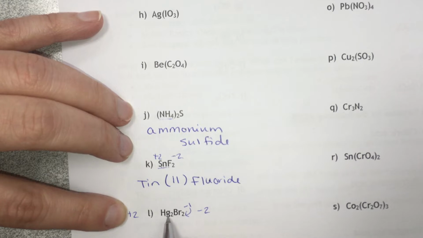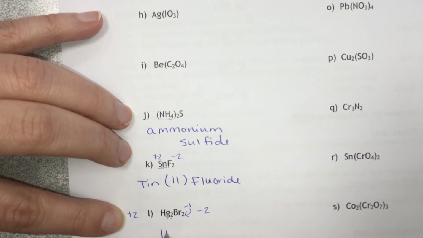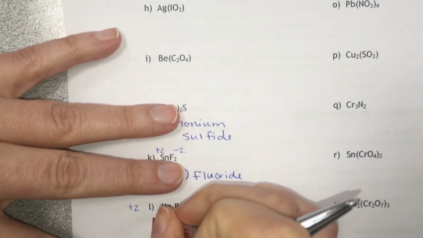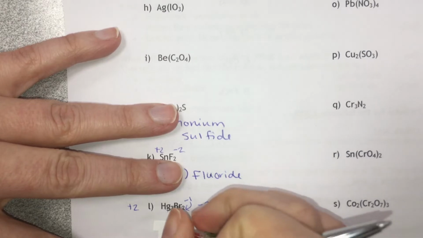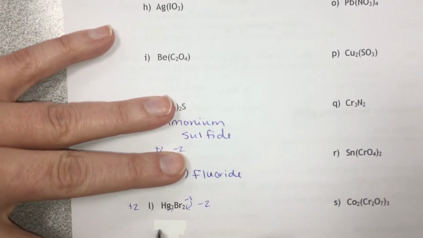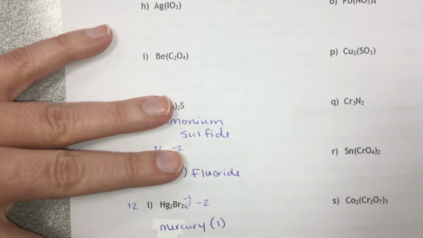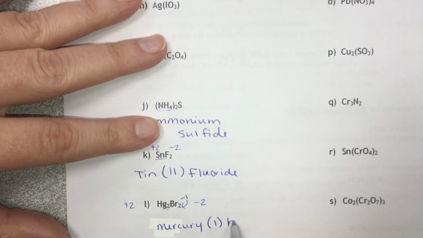So really, it's +1 each. So that would be Hg, or mercury, oops. Okay, so mercury, what did we say, 1, and bromide.